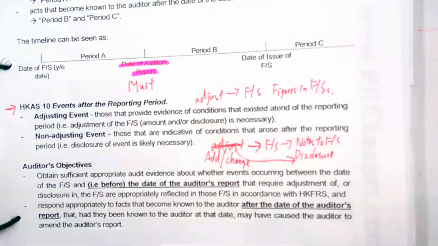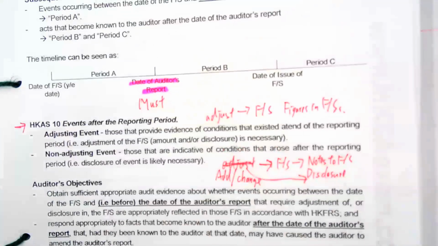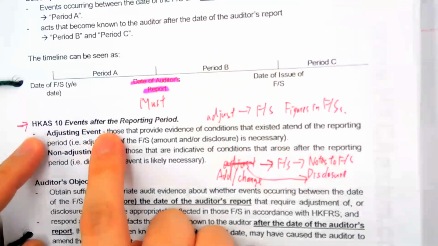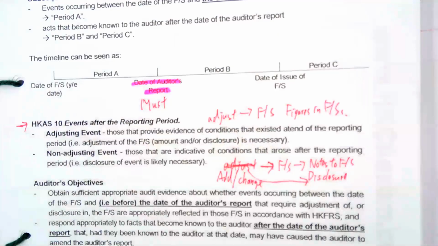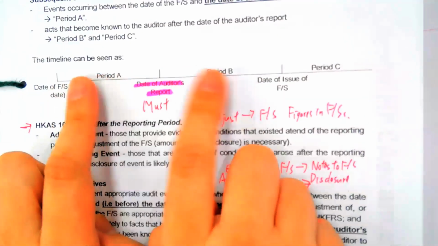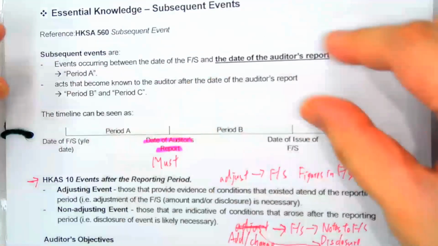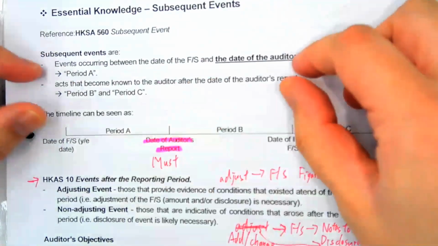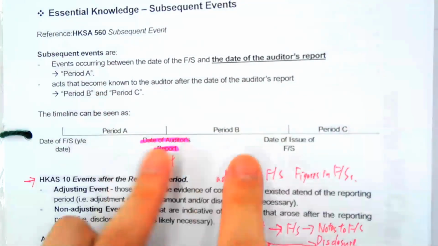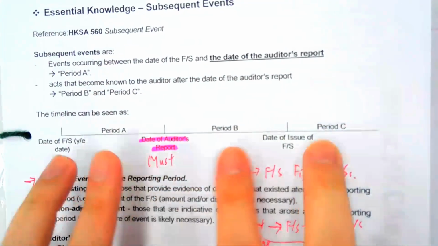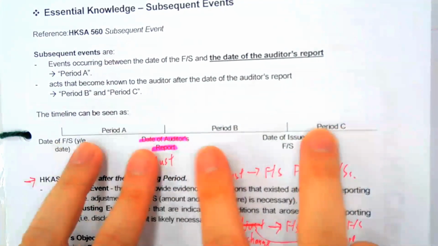Do remember, because some of you immediately see the words adjusting event and non-adjusting event, and later I will tell you there are different responsibilities for these two types of subsequent events that happen in different periods, before or after the date of the auditor's report.